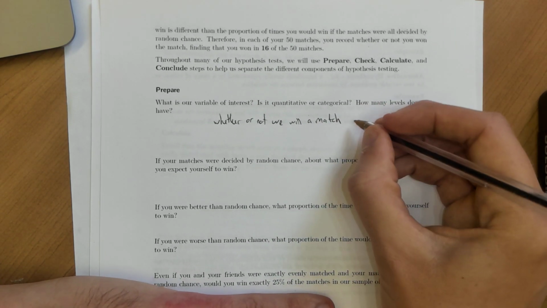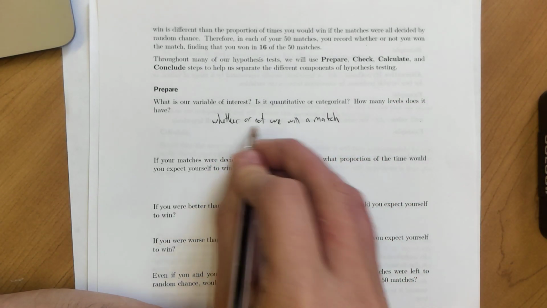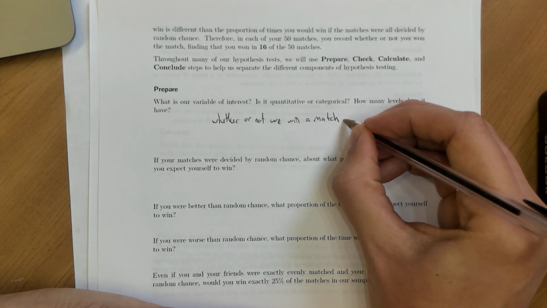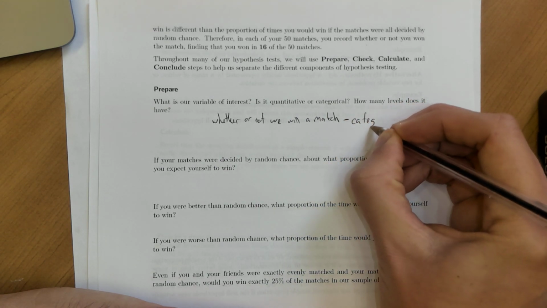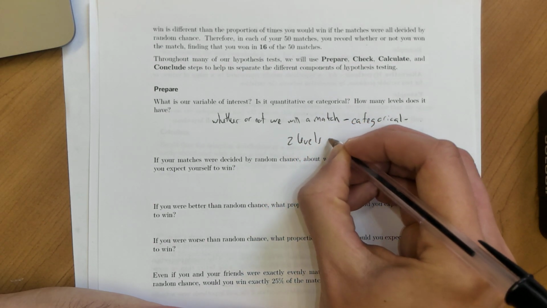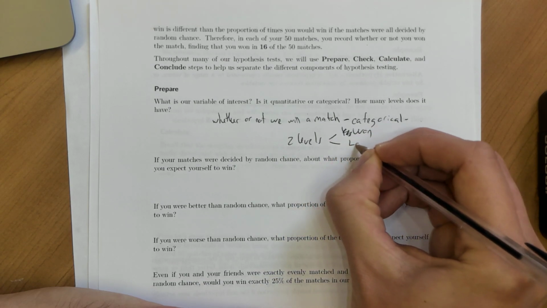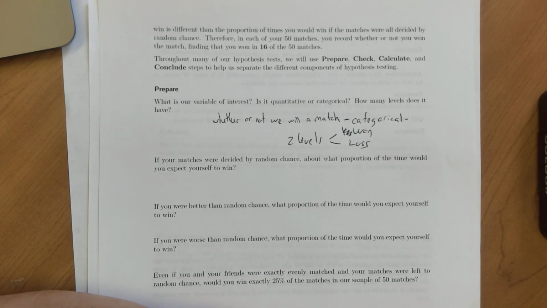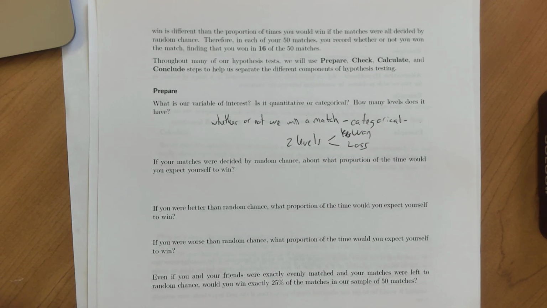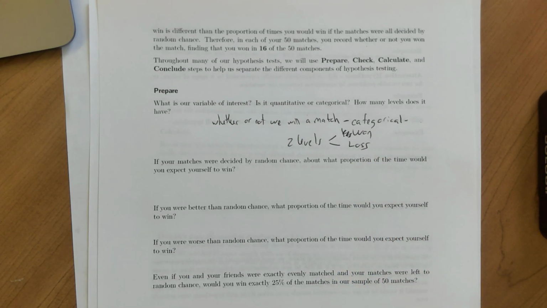And so again, we're thinking about what we would record for one particular case. We would just record whether or not we won. So it's categorical, and it has two levels, because either we won the match or we lost the match. So that sets us up for this hypothesis test for a proportion when we're in this particular setting.